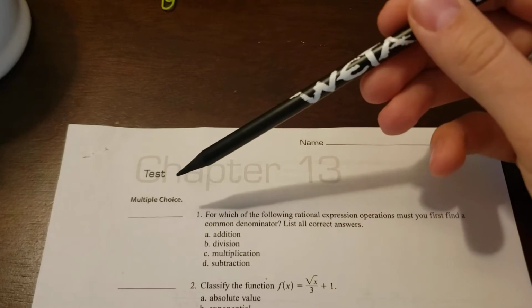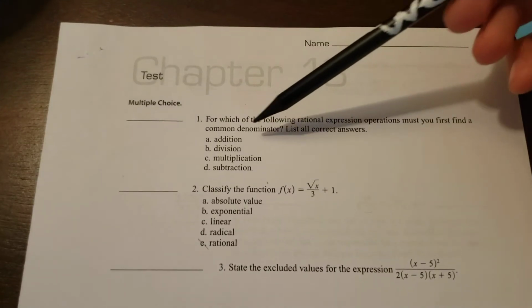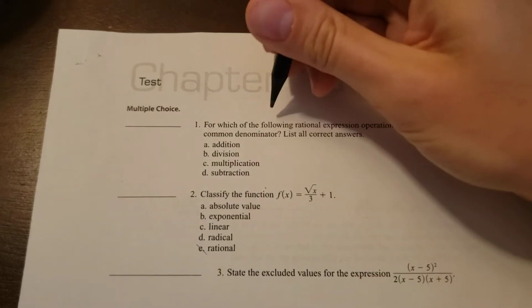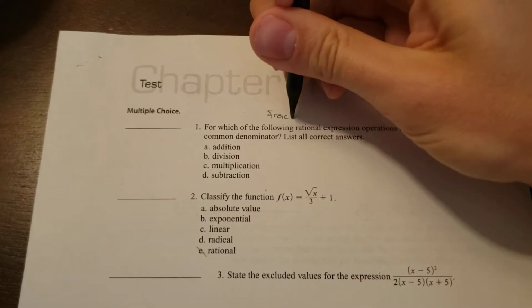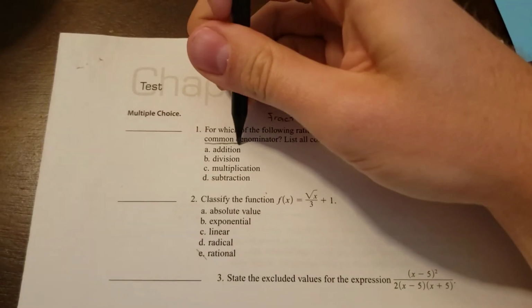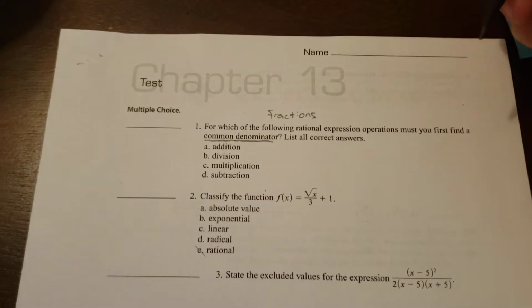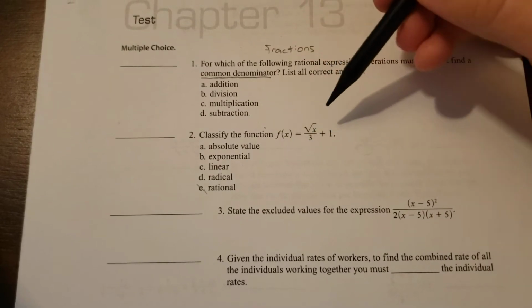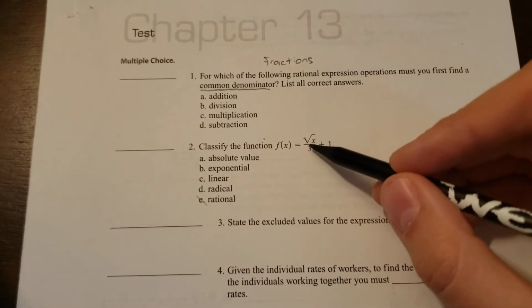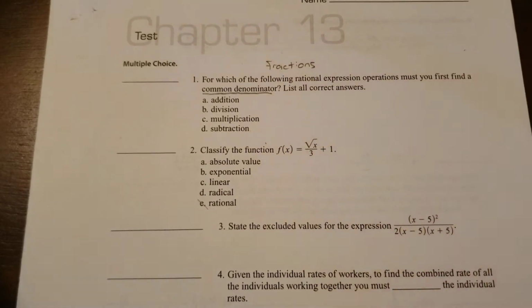Again, multiple choice, easy as pie. For this one, there is more than one answer. Again, think of fractions. And we need to find a common denominator for what type of fractions? Let me know. Number 2, classify the function. And like I said, it's not rational because there's no variable in the denominator.